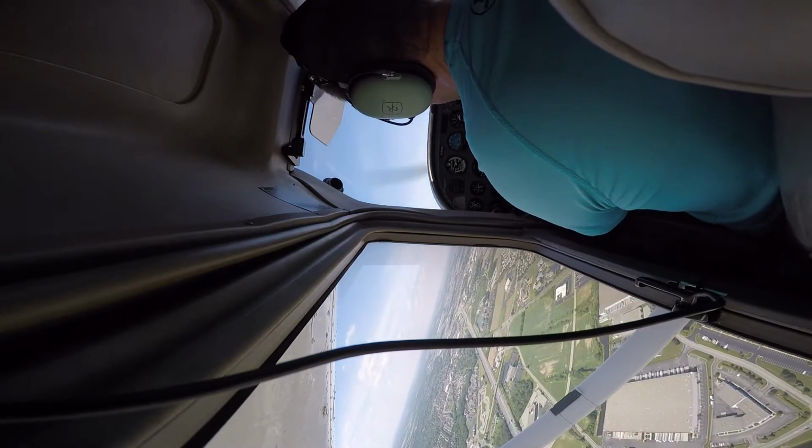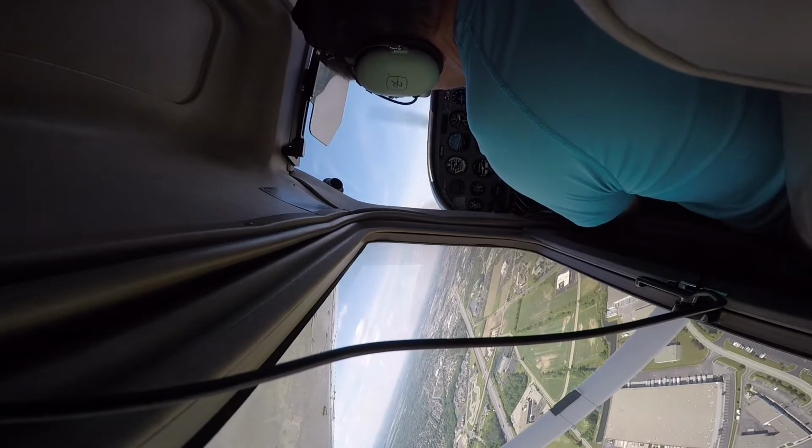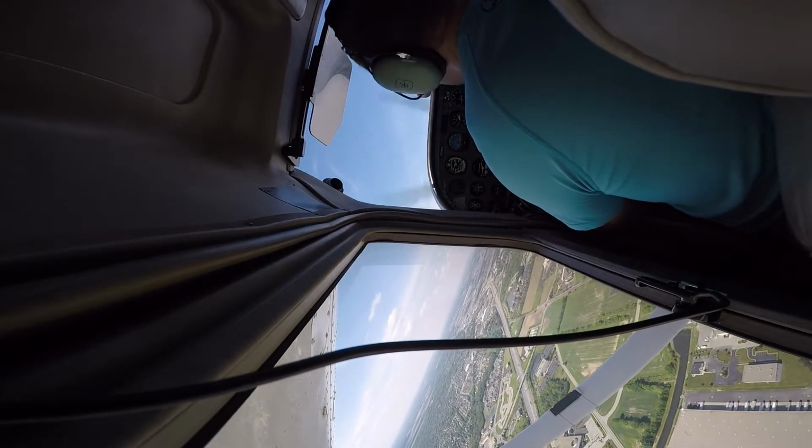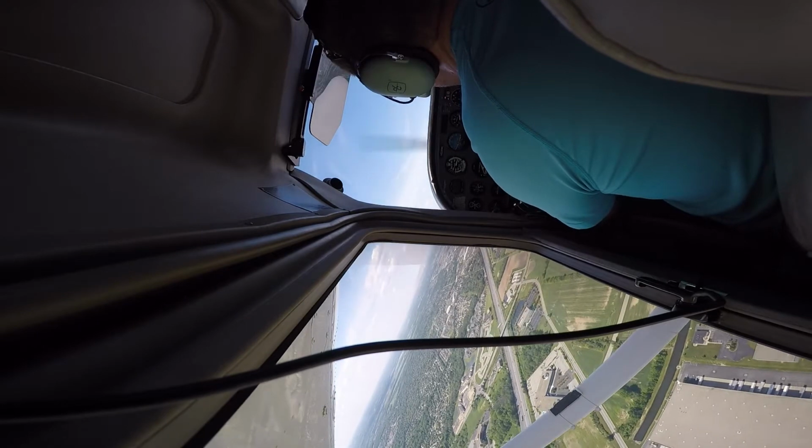There you go, we're going to keep that pitch on down. Alright, trim it out. Trim this bad boy out so you're not working so much. There you go.